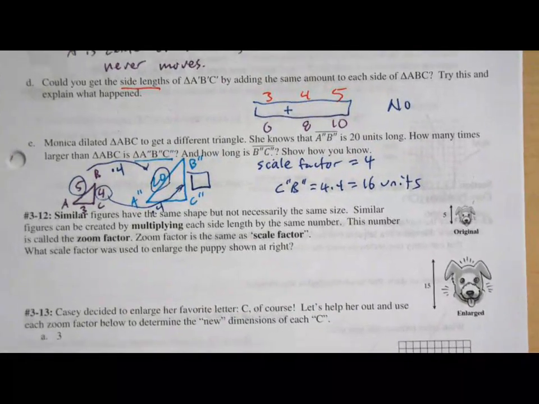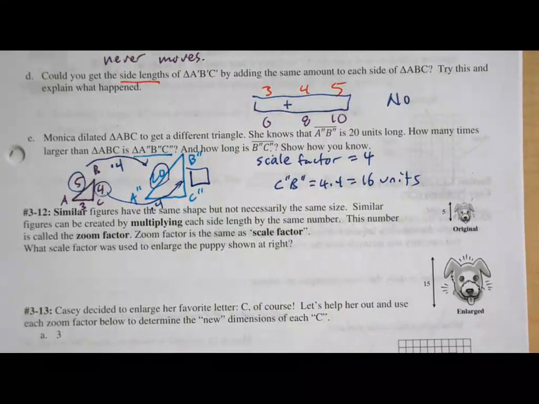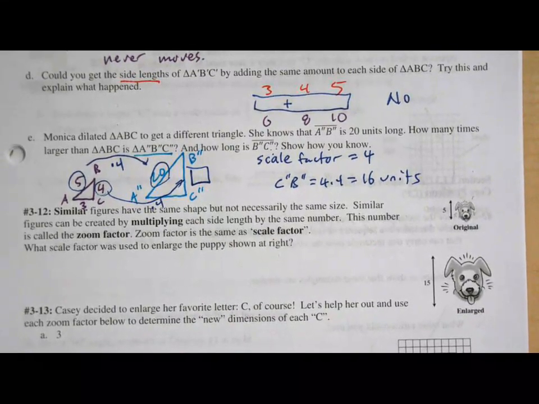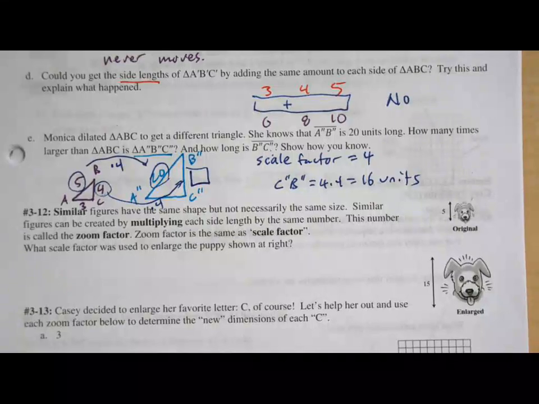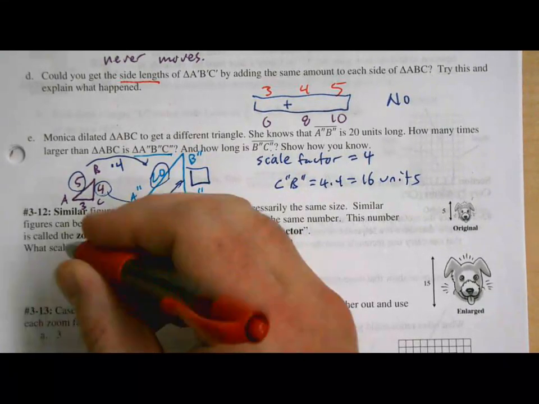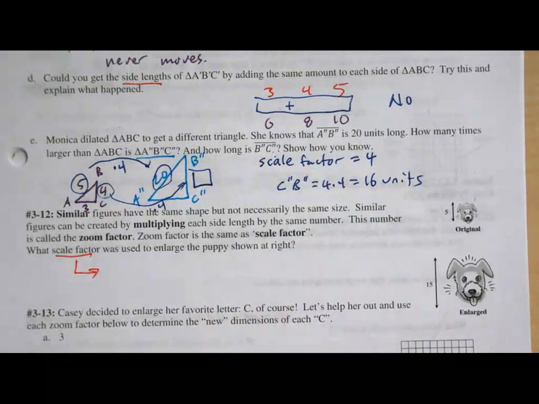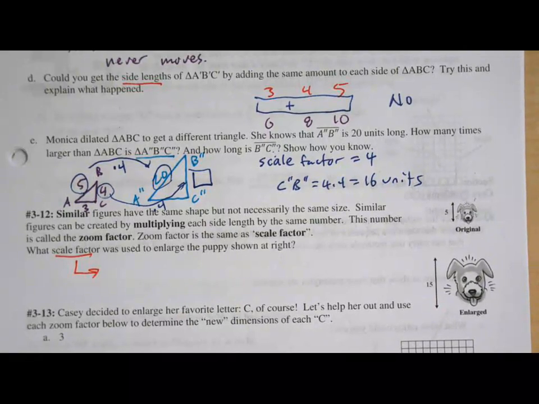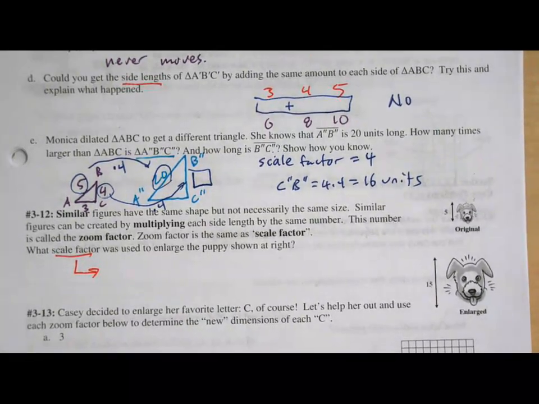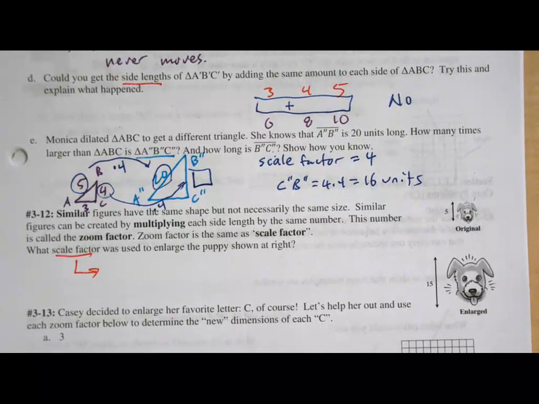All right. Can I get everybody to read over the paragraph here in 3-12 and answer the question? Read it over and answer the question. This would be a good time if you've got questions on anything from number 11. I'd be happy to answer those.